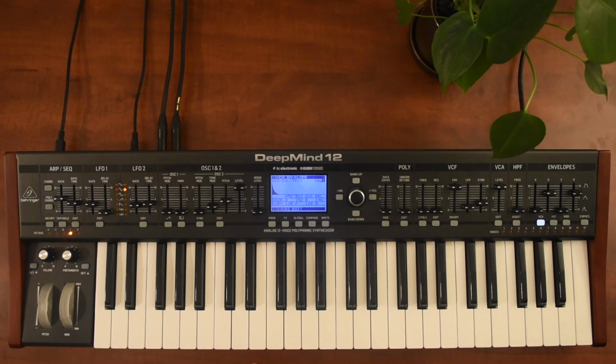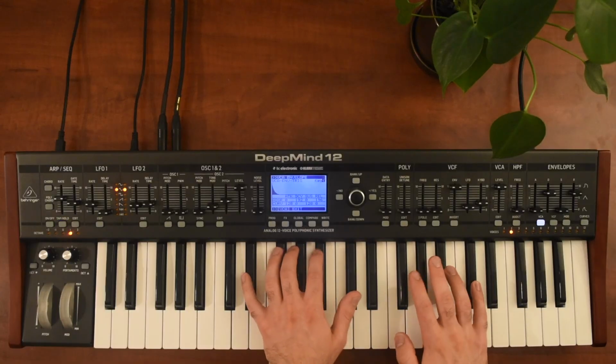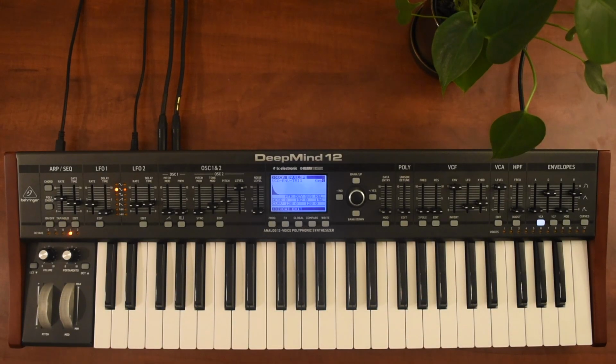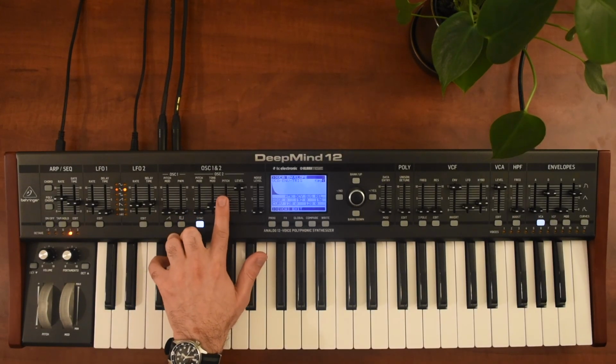At this point, it's almost got a glassy texture to it, which I quite like. It's very clean, very pure sounding. We can also, if we want to make it sound a little bit less artificial, start to play with this sync parameter right here, right?